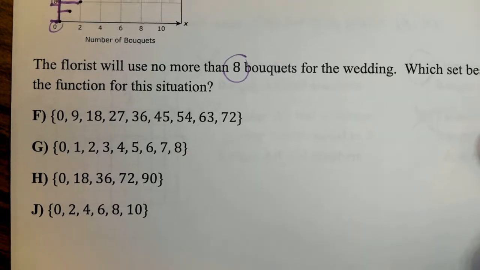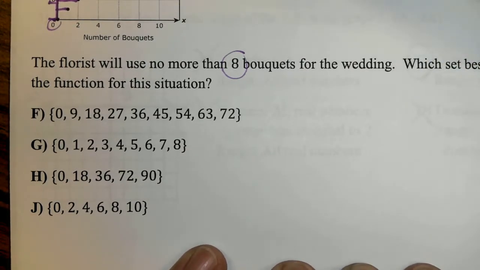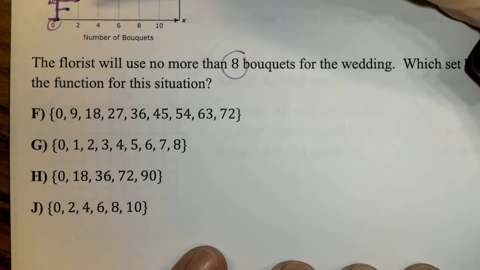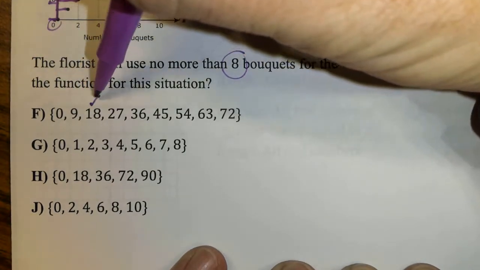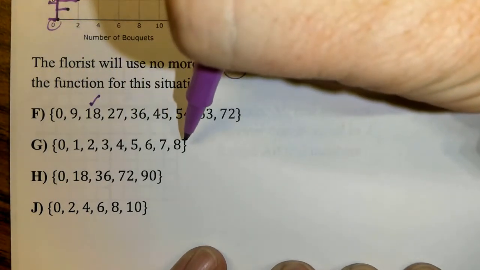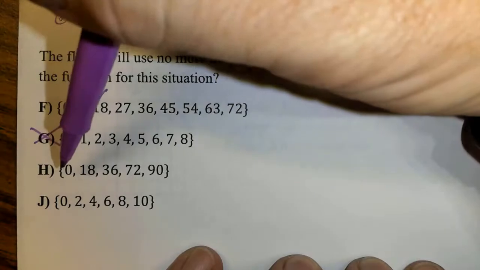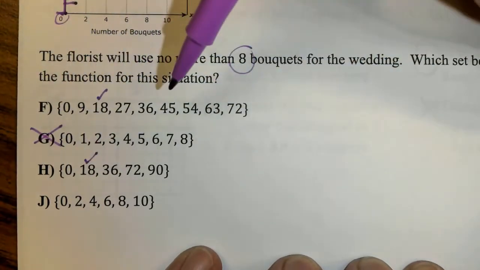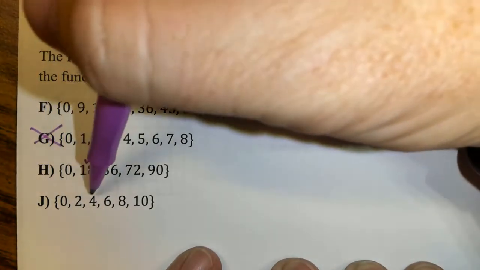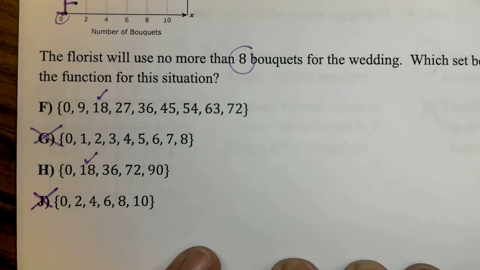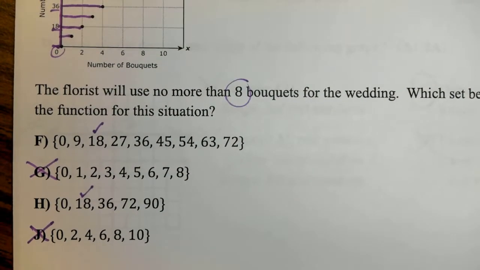So I can go ahead and do it down here. I know for sure 0. Okay, they all have 0. 18. Check. This one does not have 18. Okay? If I don't have 18, it can't be right. This one, 18. Check. And J, no 18. Okay? So look at that. I've already gotten rid of 2 answers by looking at 1 point, or 1 number.